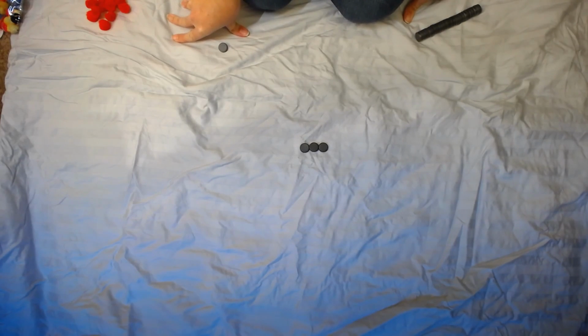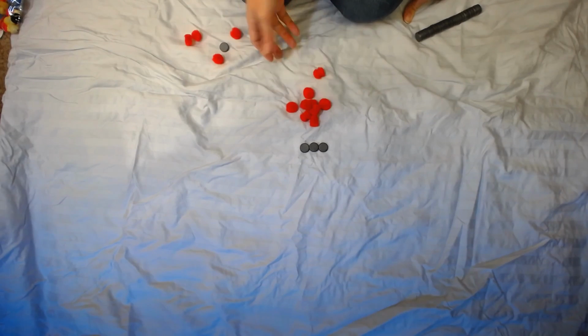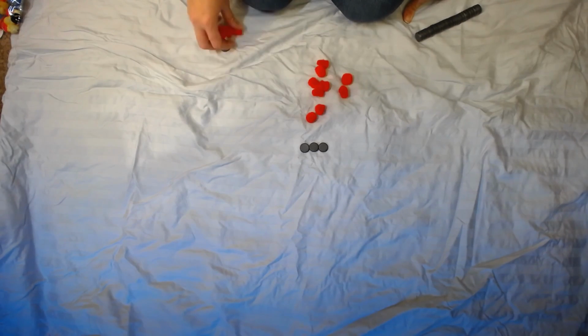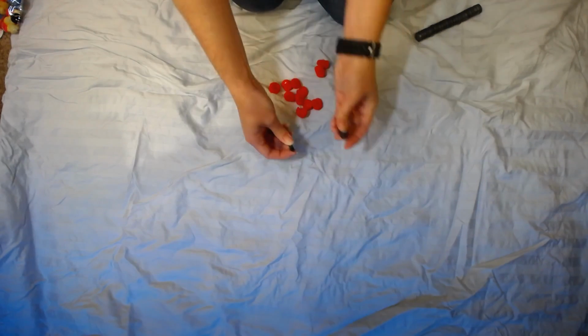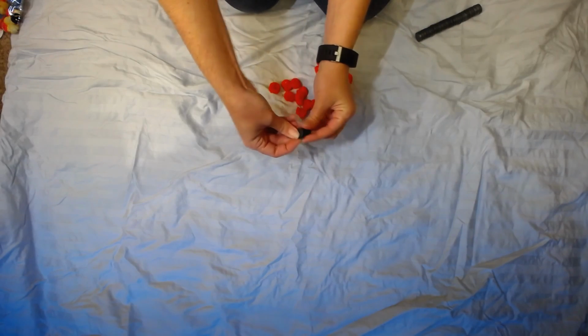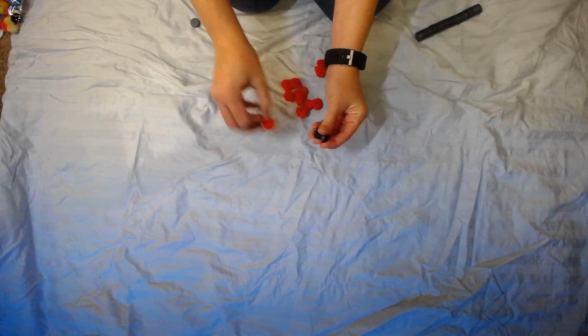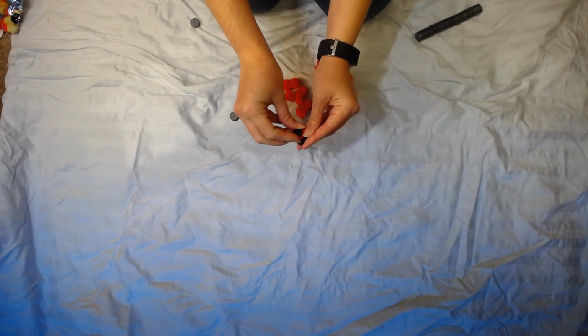And they will repel. So what if we had something in between them, like maybe some of these pom-poms, perhaps? Something in between them to stop them from wanting to repel from each other. So let's try and put the two sides together that want to repel, but let's put something in between them that might dampen that.